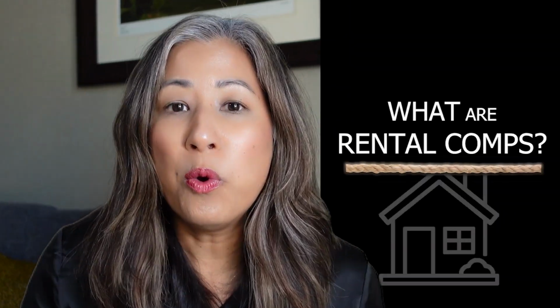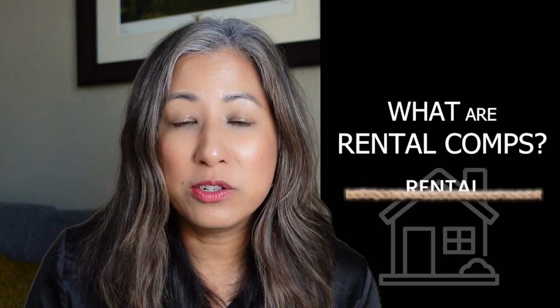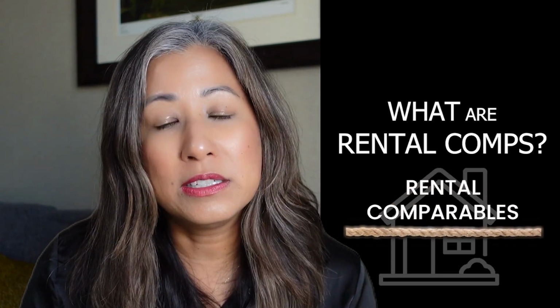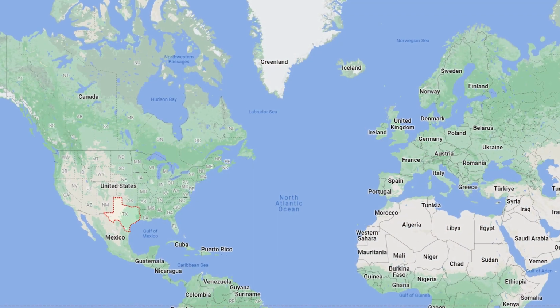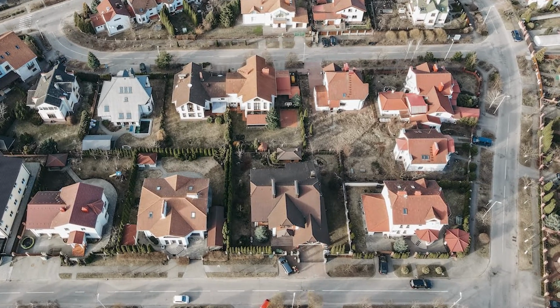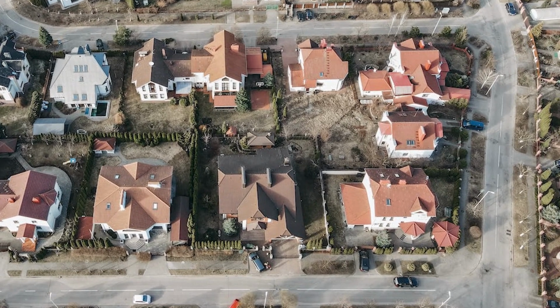So first, what are rental comps? Rental comps are short for rental comparables, and that means looking at the recent rental rates for similar properties in the geographic area. And by geographic area, we mean that very localized part, the street next door, the community that you're in, and not necessarily the average rental price of the city, nor the average rental price of even that zip code. Okay, so let's move on to the first step.